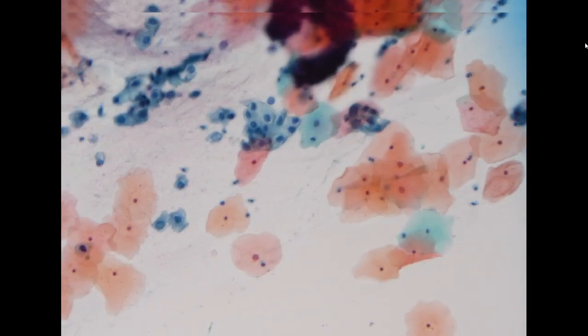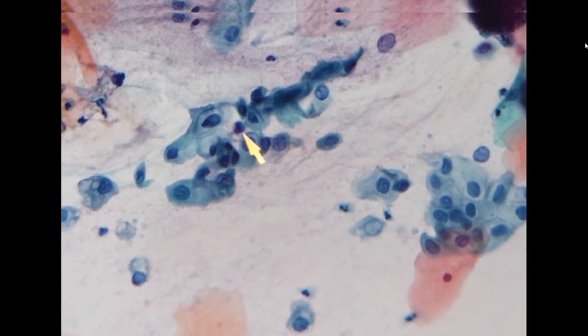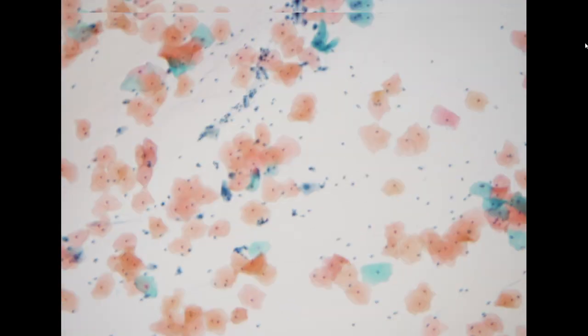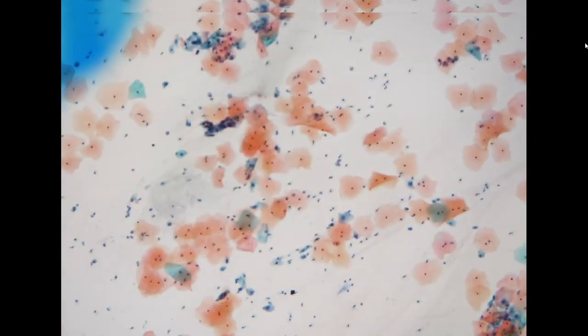At this point, because we do not see typical koilocytes, it is likely not a low CO, but because of this hyperchromatic pattern and hyperchromasia, you are now suspicious. Could it be a high CO, like a CIN2 lesion?